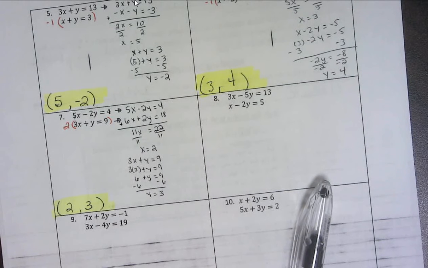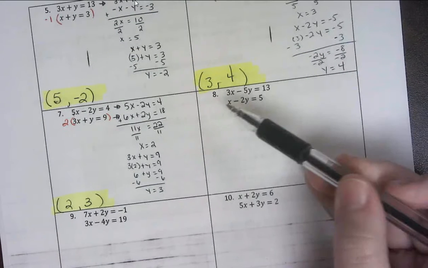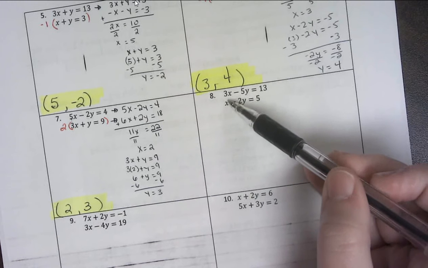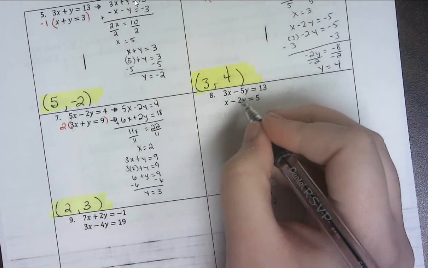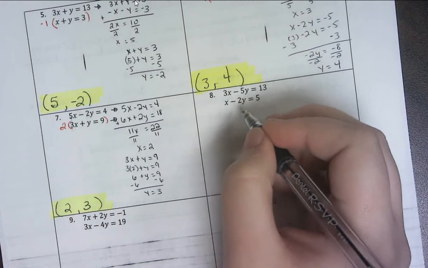All right. So number 8, this one is a little tricky because none of them have opposite signs. Like both my x's are positive, both my y's are negative, and none of them have the same coefficients. So we're going to have to look and see which one's going to be the easiest to work with. Anytime that you have a variable that has a 1 in front, that's going to probably be the easiest one to work with in this kind of scenario. Because in order to get these two the same, we would have to multiply the top by a 2 and the bottom by a 5. And one of those would have to have been a negative to get them to cancel.